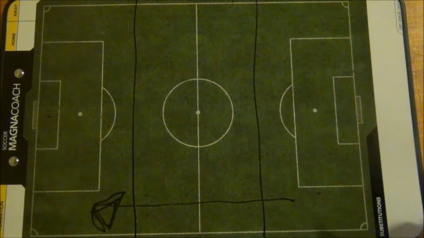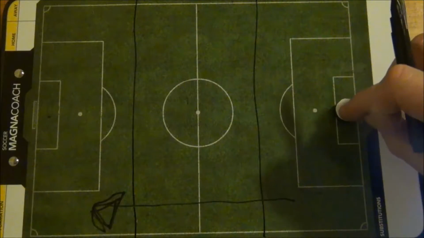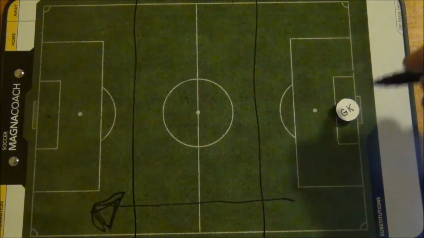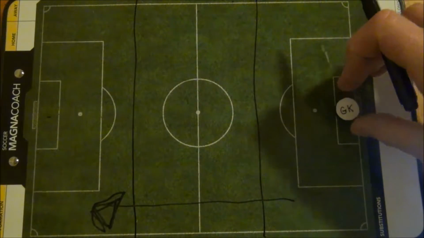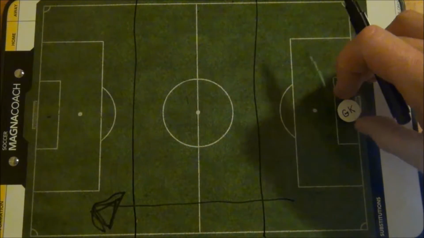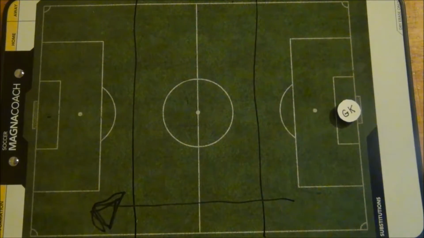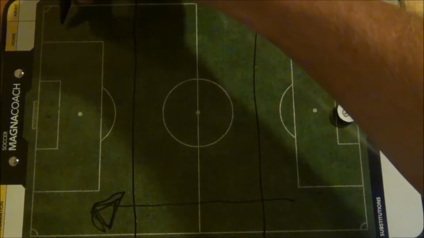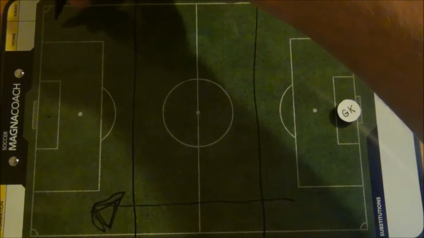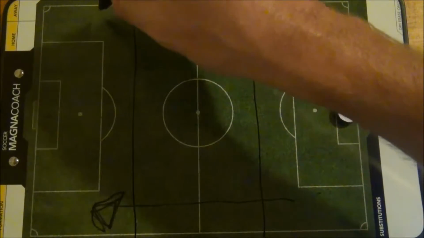Our goalkeeper is right here. That's our goalkeeper, right? That's Hope, Sydney, Delaney, Caitlin, whoever else we have playing goal. We're attacking this direction. This third up here is called our attacking or offensive third.